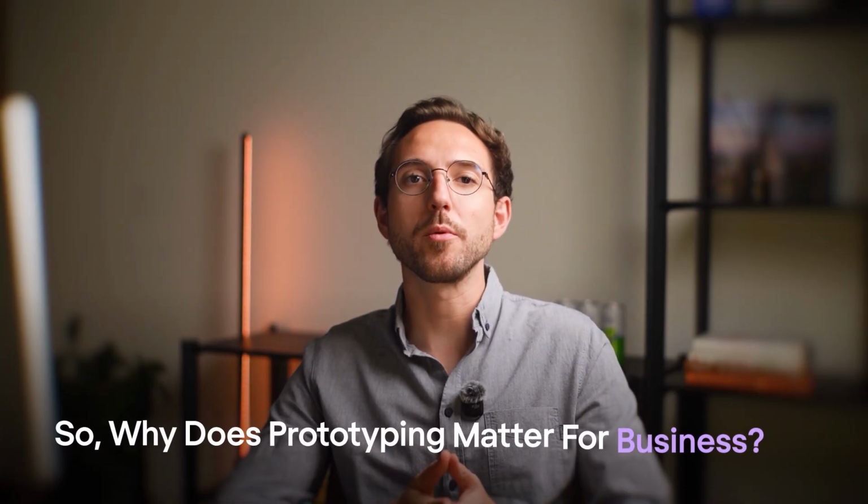So why does prototyping matter for business? Because it saves time, money, and frustration. It helps teams align early, clarify requirements, and catch costly mistakes before they're locked into code. You're not guessing what users want. You're testing it before launch.